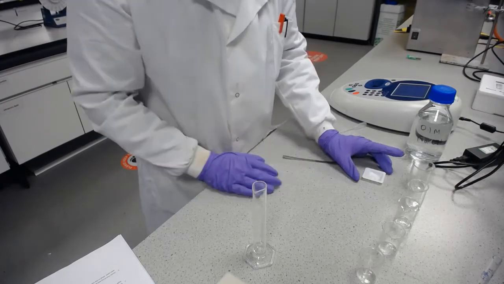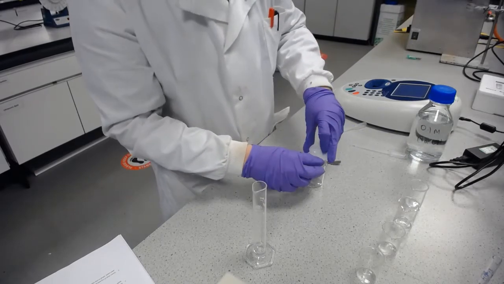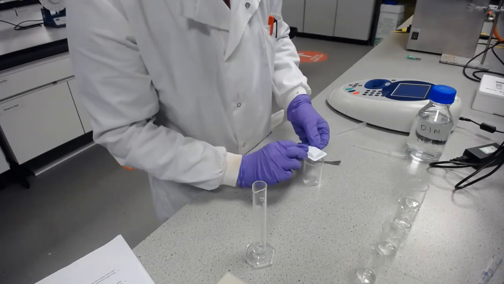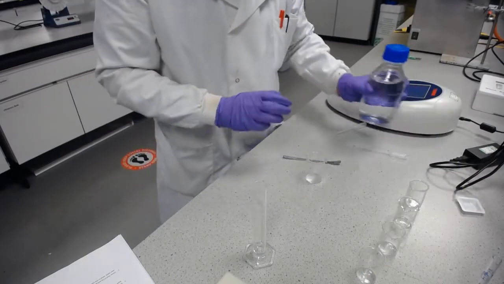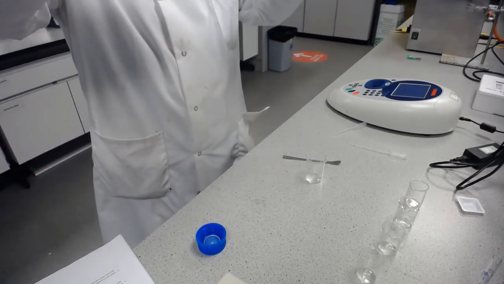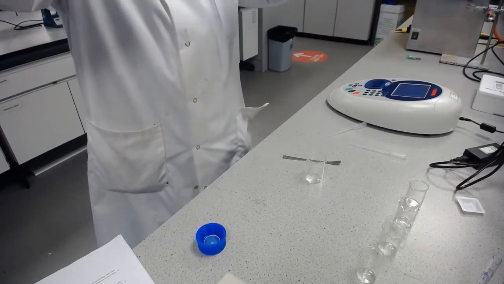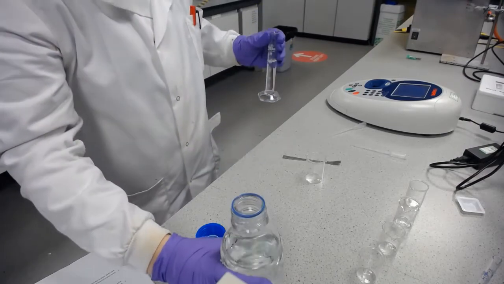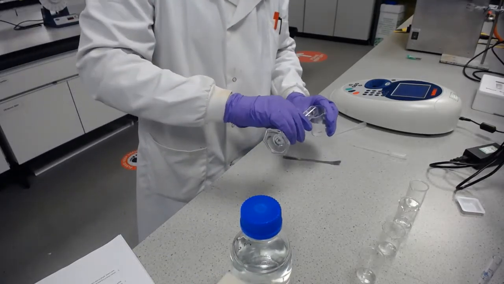So I've got 50 milligrams of trimethoprim weighed out here accurately, and I'm going to put that into this first beaker. And then I'm going to take 20 millilitres of sodium hydroxide solution to dissolve that trimethoprim in.